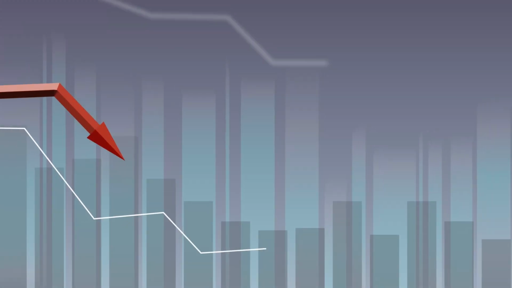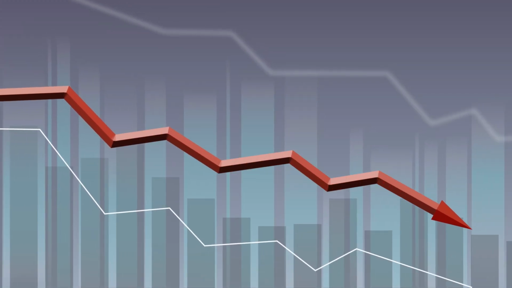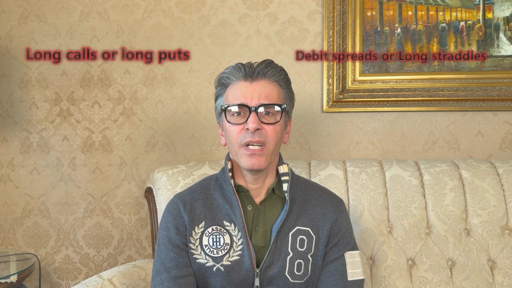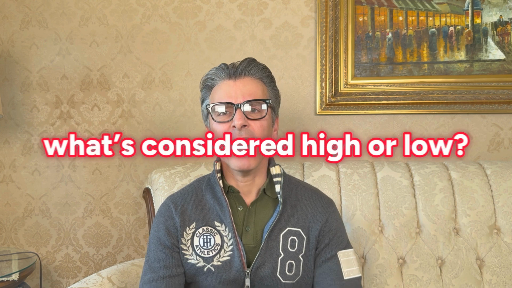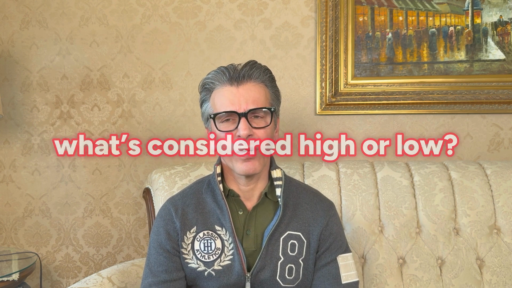On the flip side, if implied volatility is low, options are relatively cheap. That's when you want to be a buyer, and strategies include long calls or long puts, debit spreads, or long straddles. But how do you know what's considered high or low?